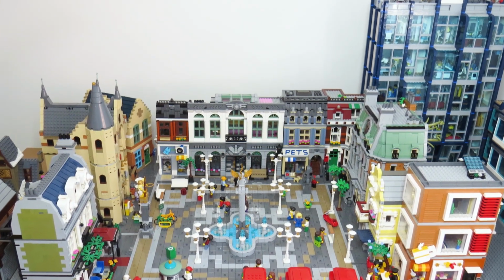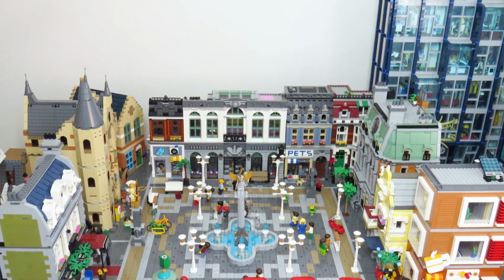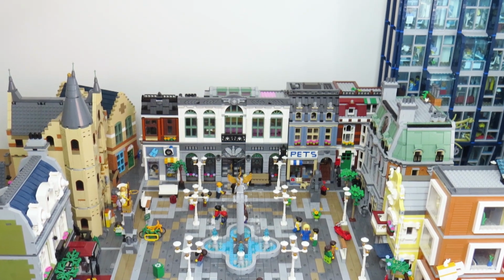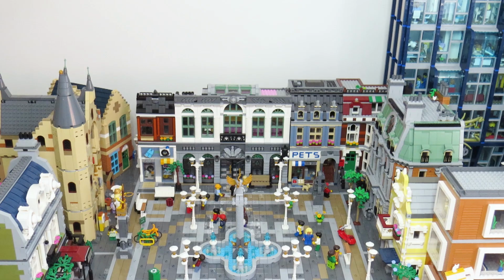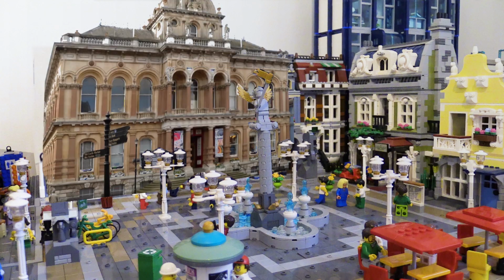Today we'll take another look at the new town hall building that I'm designing for my LEGO city. It's going to be quite a large building that has an important place in the centre of the city. Now I want to progress the design of this MOC by looking at the structural design.